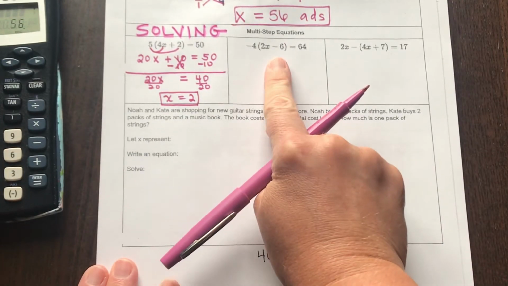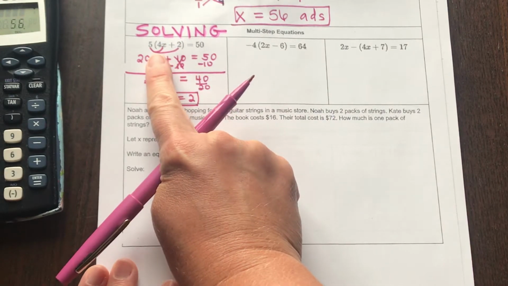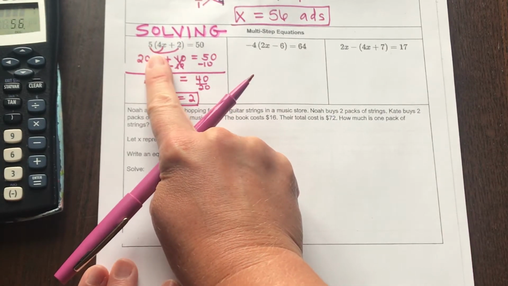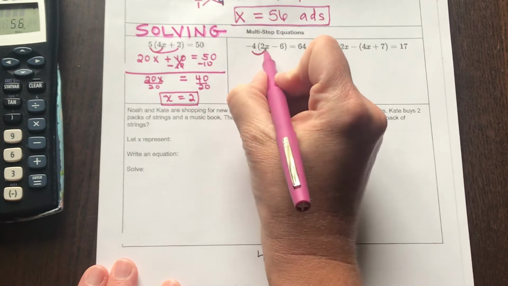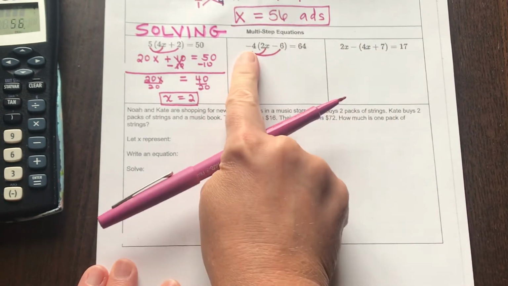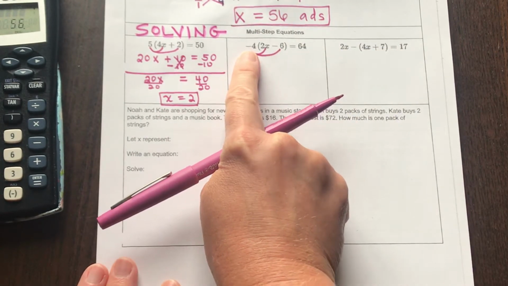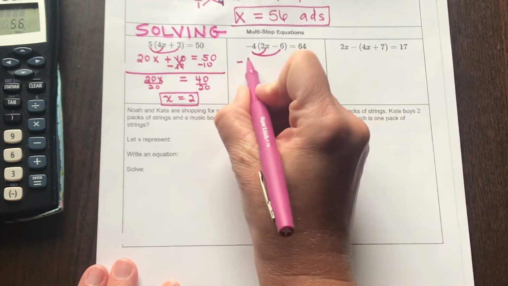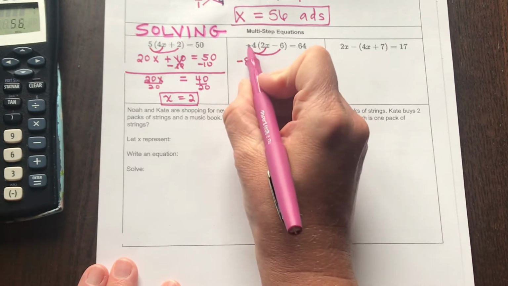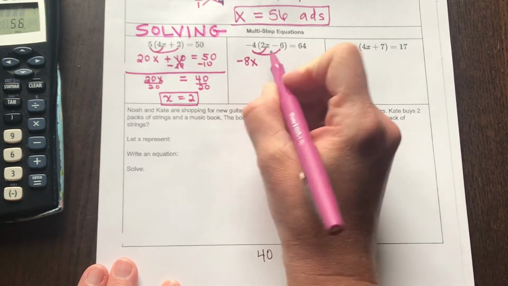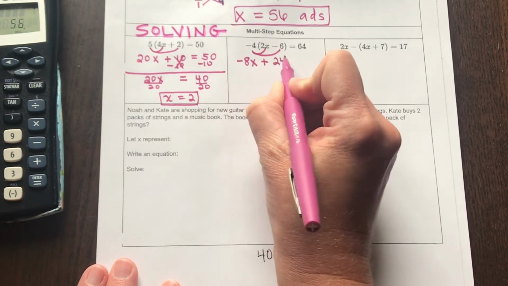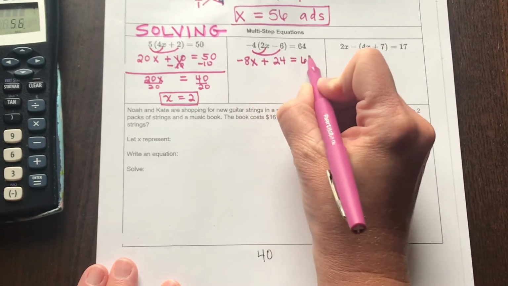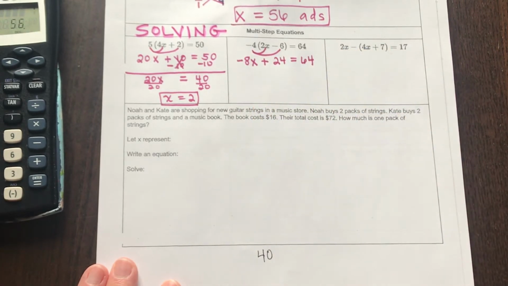In this example, I will follow a similar method. I will start by distributing a 4, but this time it's going to be a negative. So negative 4 times 2x would be negative 8x. Negative 4 times negative 6 would be positive 24, and that is equal to 64.